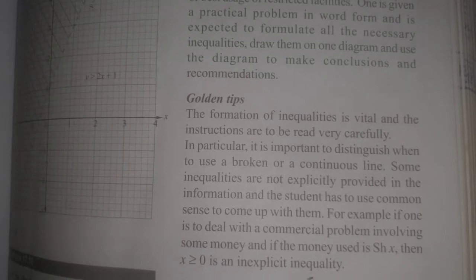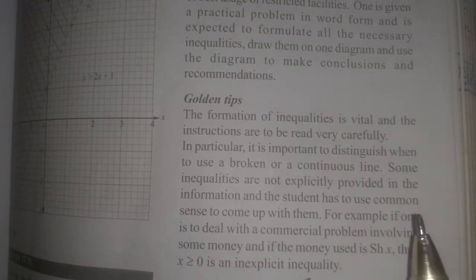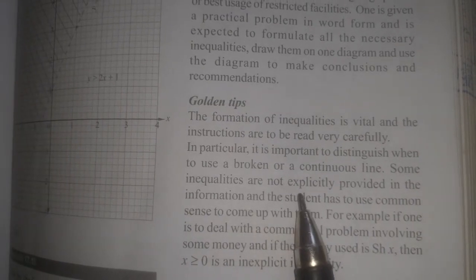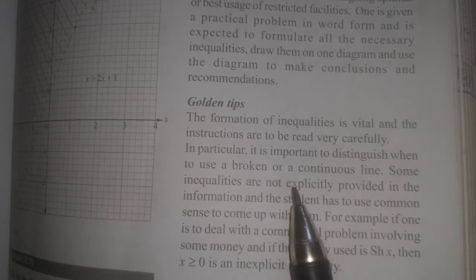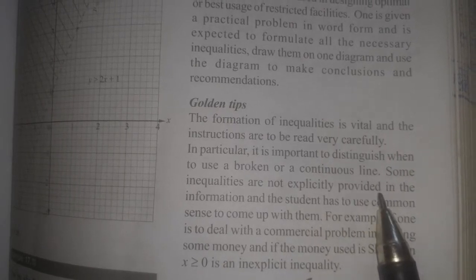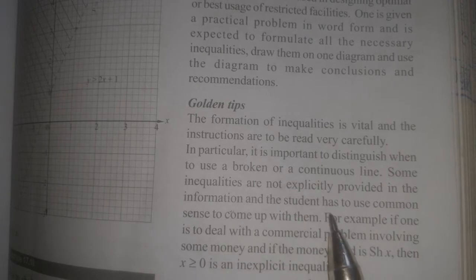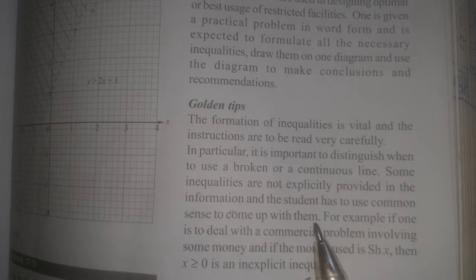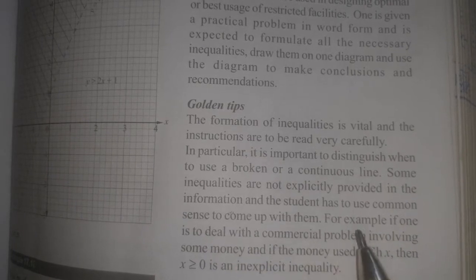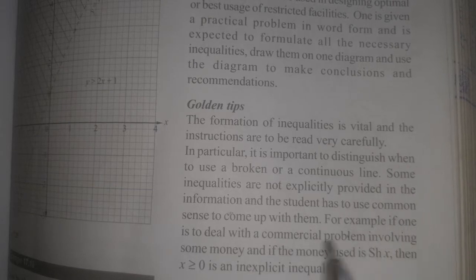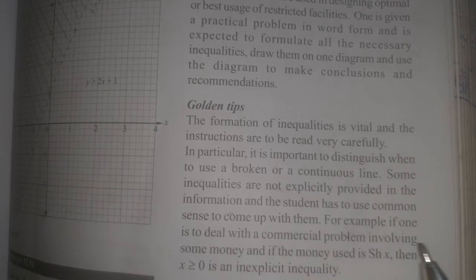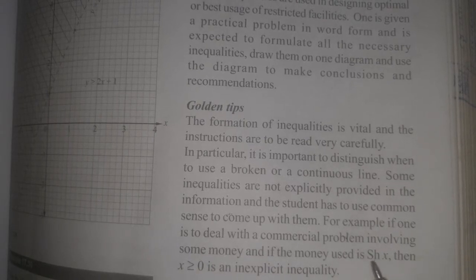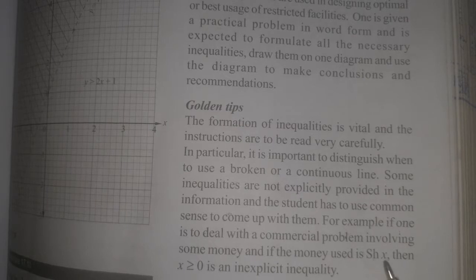Okay, so I gave you these notes in the previous lessons, but I just want you to read with me here, where they're saying some inequalities are not explicitly given or provided in the information, and the student has to use common sense to come up with them. For example, if one has to deal with a commercial problem involving some money, and if the money used is X, we don't know how much was used.